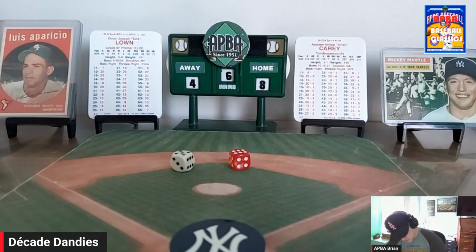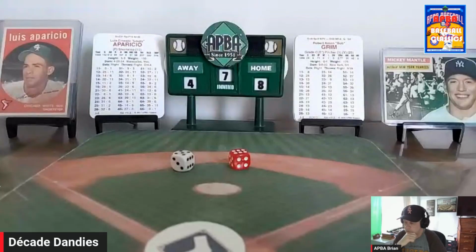And 6-5 is a pop up to the catcher, Sherman Lawler. 2 hits and 3 runs. Not a good inning for a really talented reliever, Turk Lown, 2.69 ERA. It's the Yankees 8 and the Go-Go Sox 4.